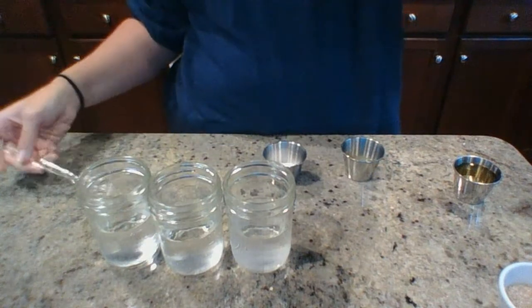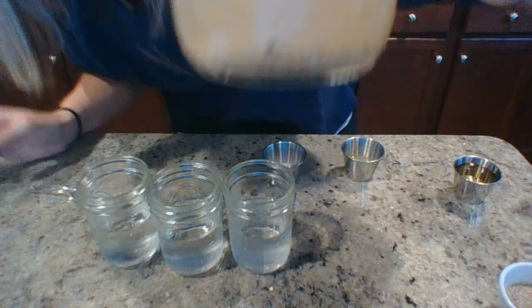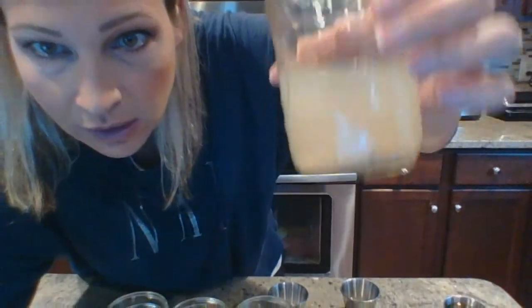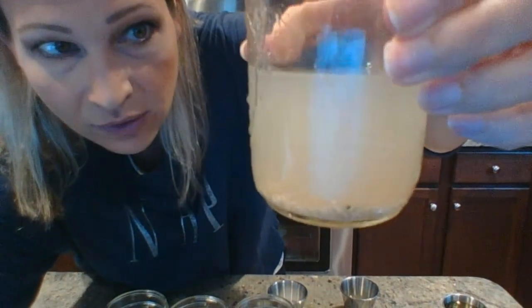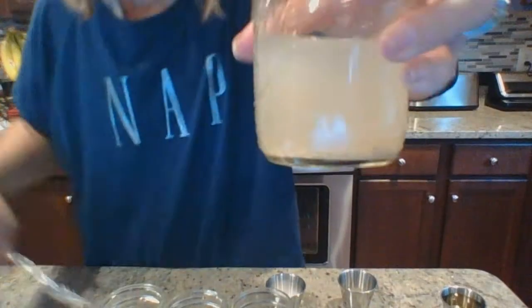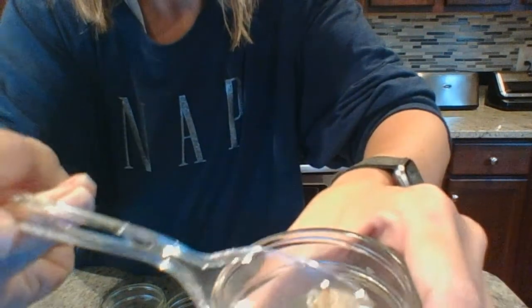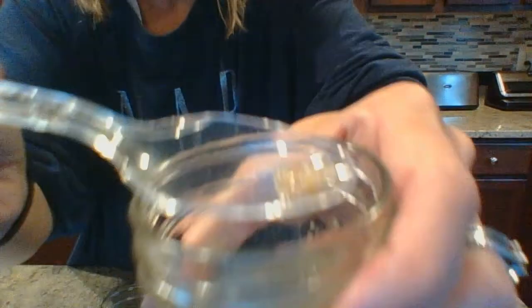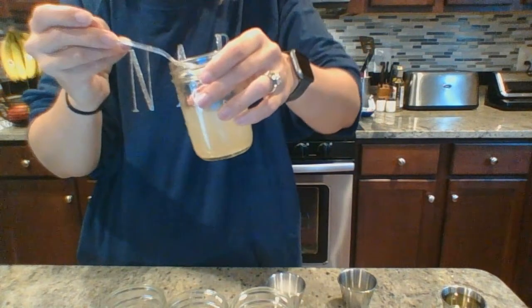Okay, and if you take a look, I don't know how easy that is to see. On the bottom, you can still see all the little sand particles. And if I scoop some of it out, you might be able to see that there's still some sand on the spoon. So, did the sand dissolve into the water? Write down your observations in your science notebook.